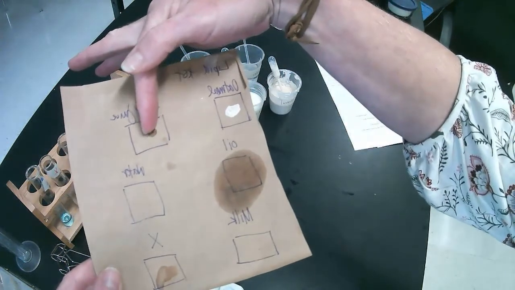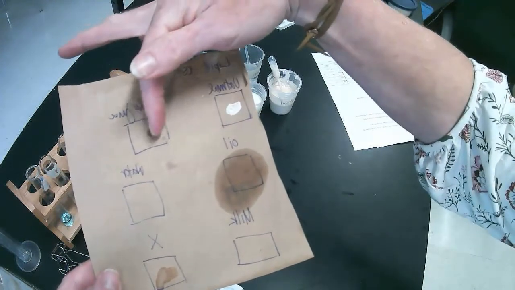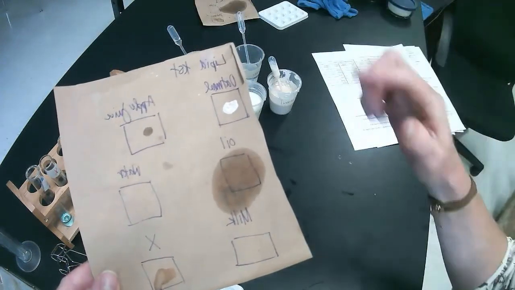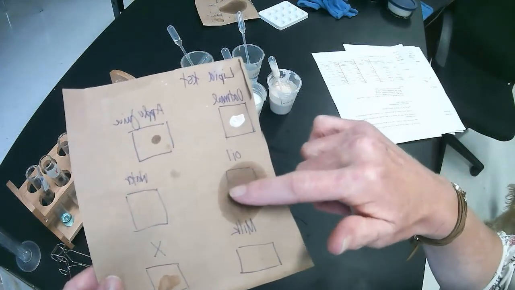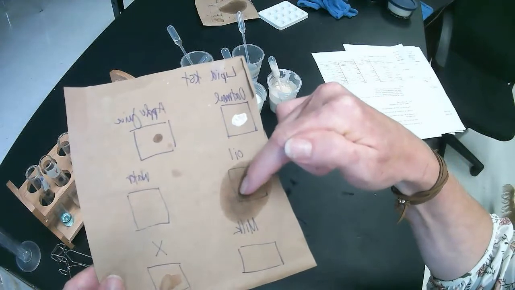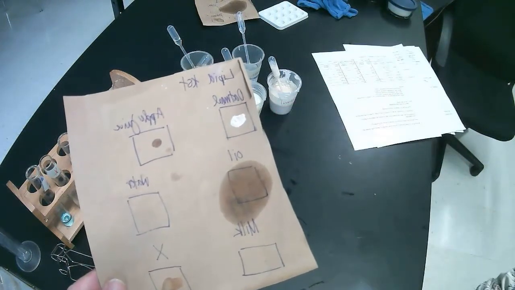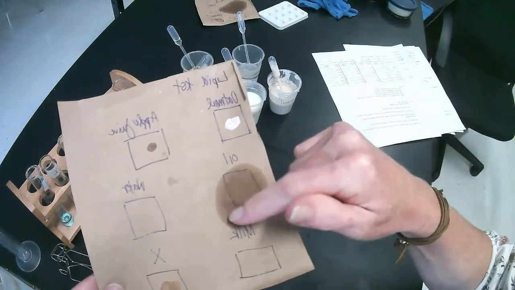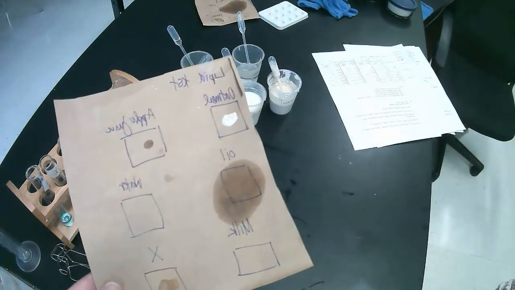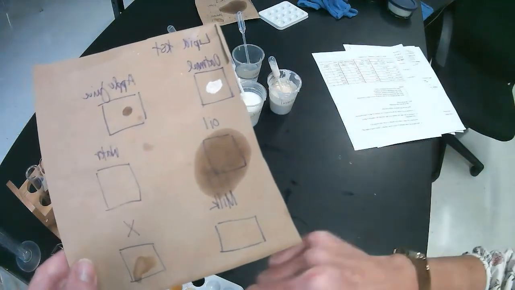Apple juice, again, it just dried. It's a little sparkly from some other things in it, but that was the size of the drop. There's no grease smear. Water just dried, no grease, no lipids in water. But oil, so the original drop was right here, and I think I dripped a little bit out there too. But on that one, that is definitely a grease smear. So that oil is positive for lipids. Our milk did not have any grease smear, so that's negative.